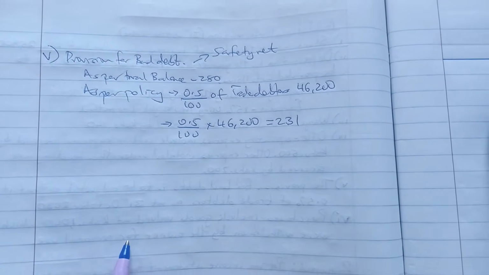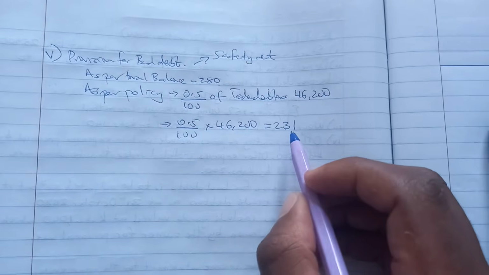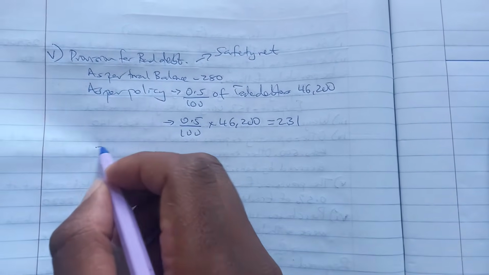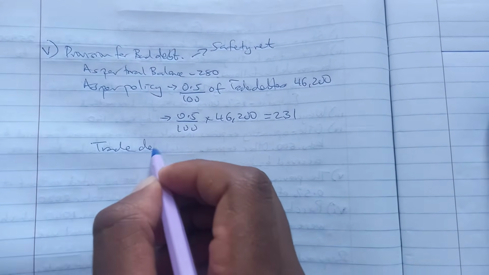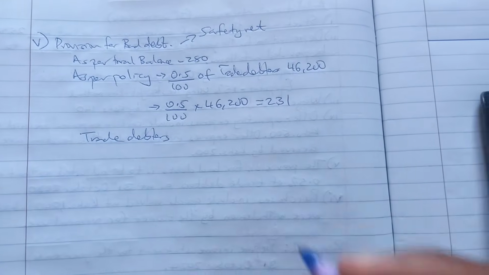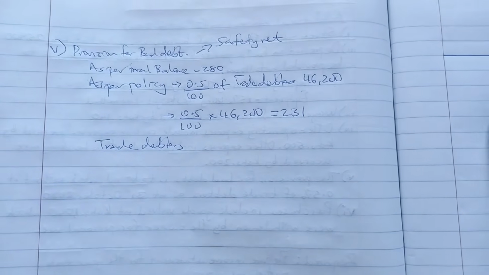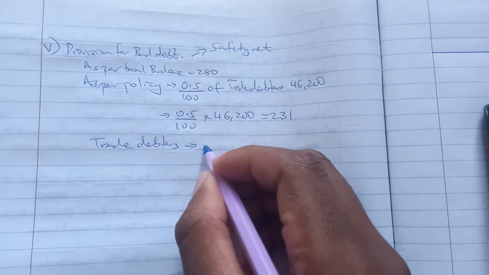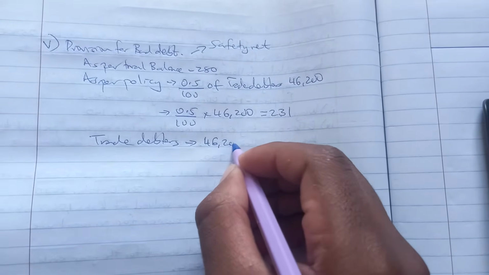Okay, so now the value of trade debtors will need to reduce. Okay, trade debtors are 46,200.